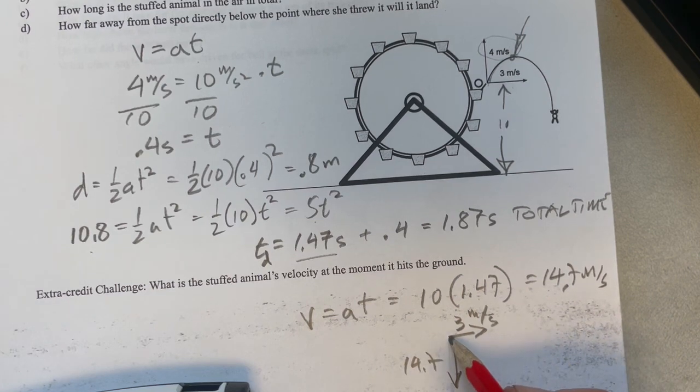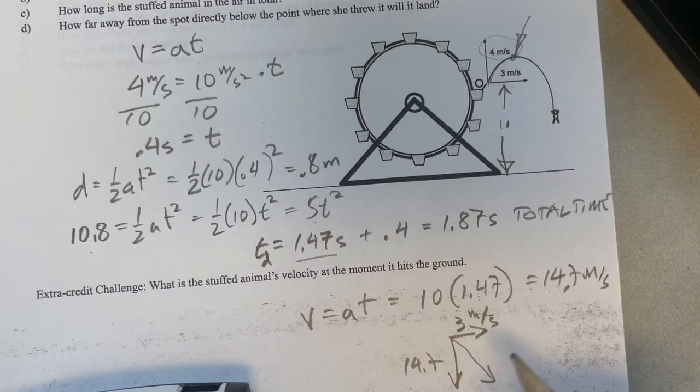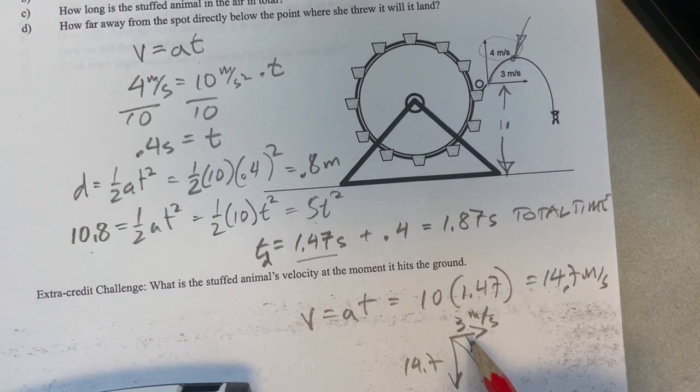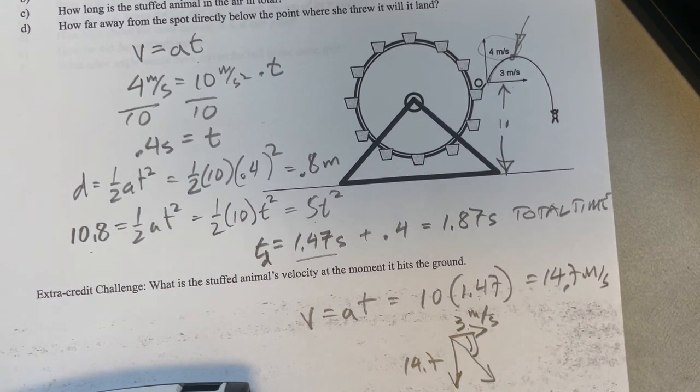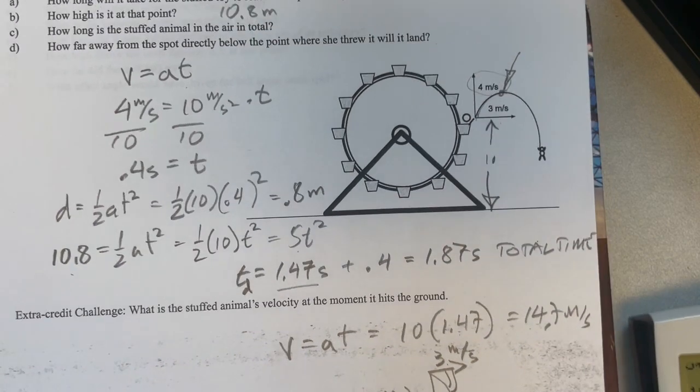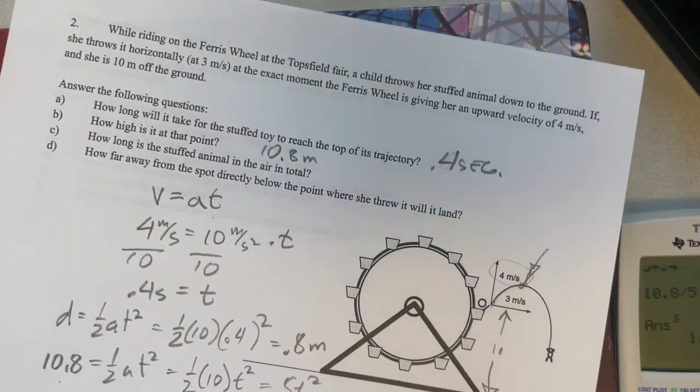So we would just do Pythagoras to find the total length, 3 squared plus 14.7 squared, and then I could find that angle by doing the inverse tangent. All right, in the interest of time, I'm not going to do that, but that sets it up, and you can give it a try if you want.